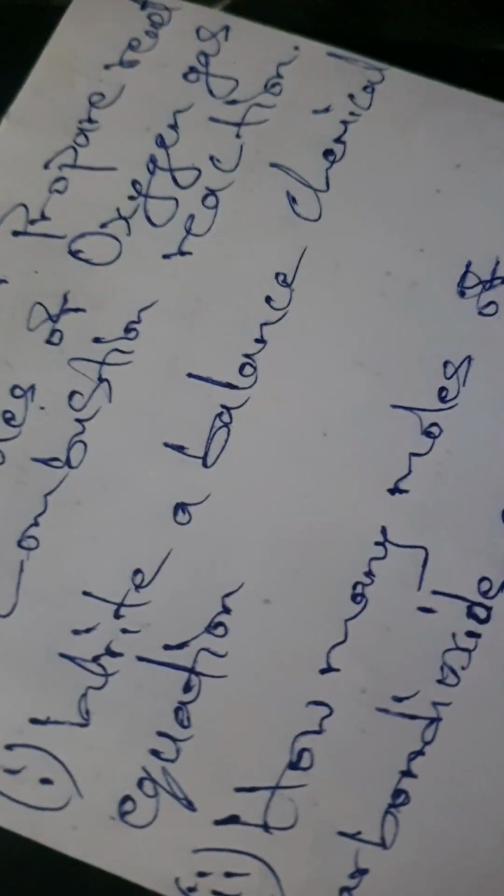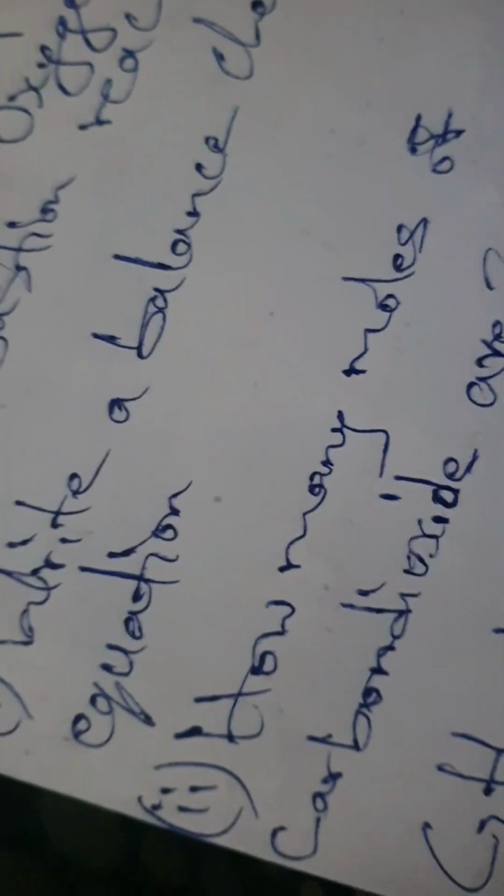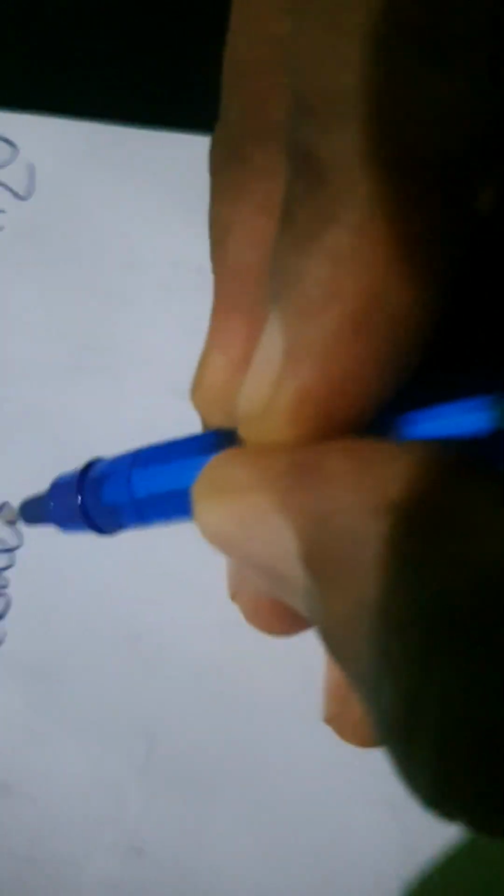Propane is C3H8 plus O2. When it reacts, it will give us CO2 plus H2O. This is unbalanced. I don't want to make the same mistake like the first one. So let's come and balance the equation now.